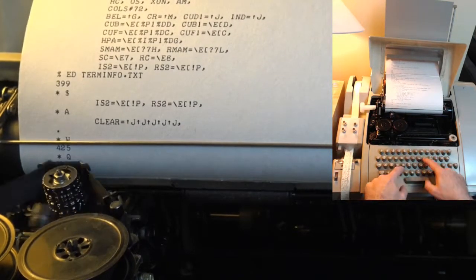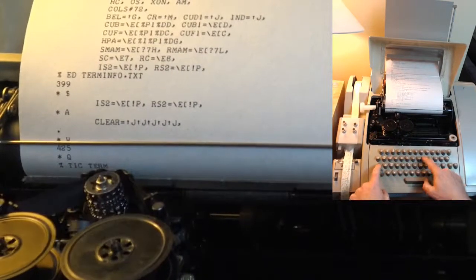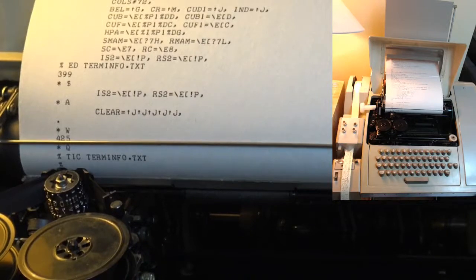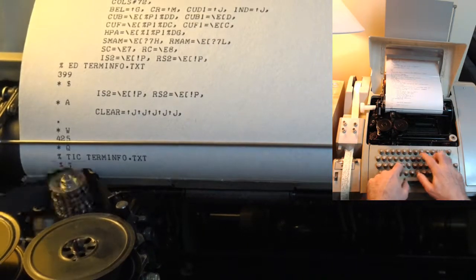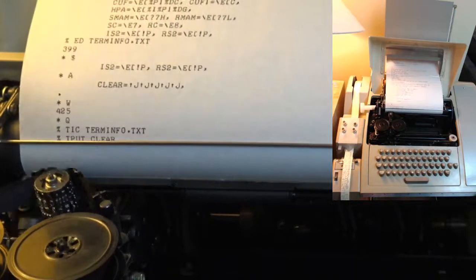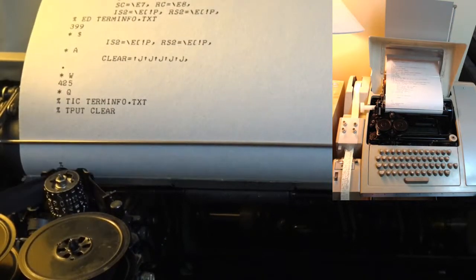Okay. Can I compile this thing? Well, that seemed to work. How about that? So if I put tput clear, it clears the screen.